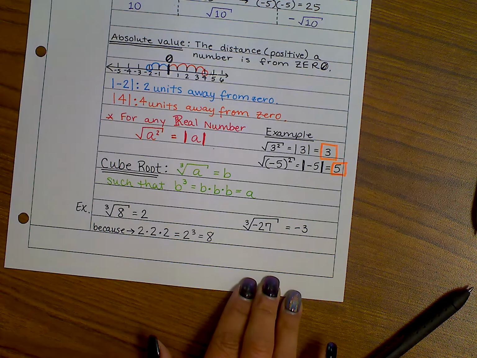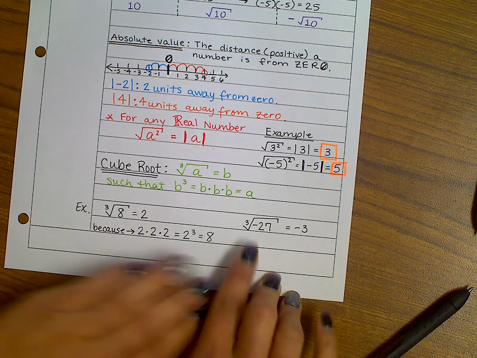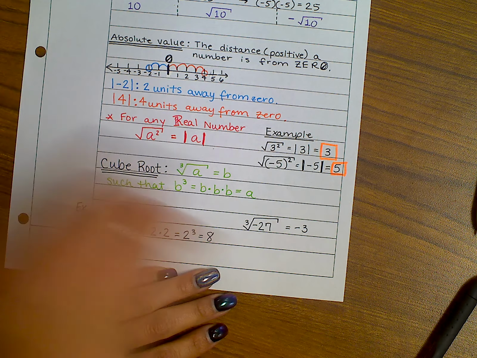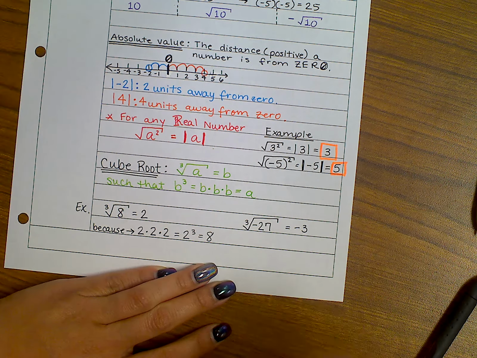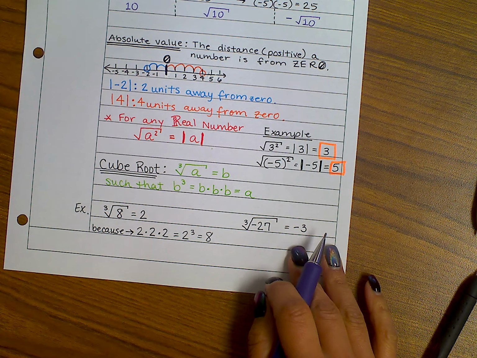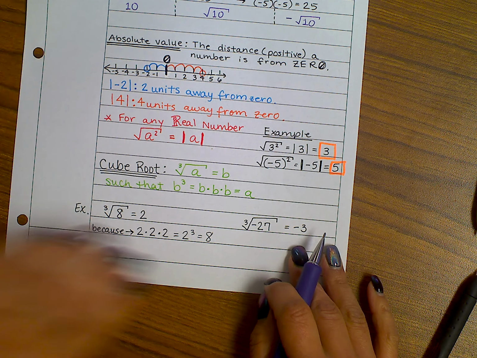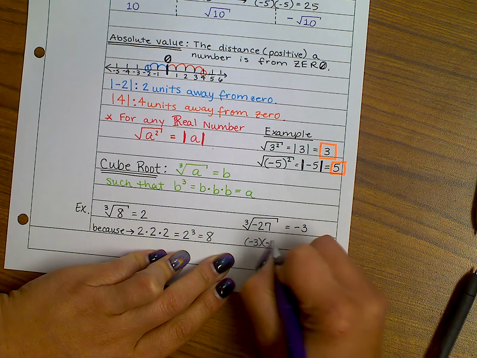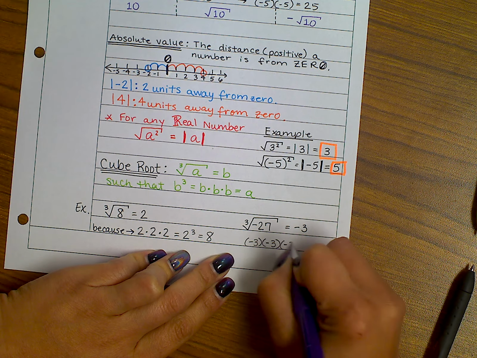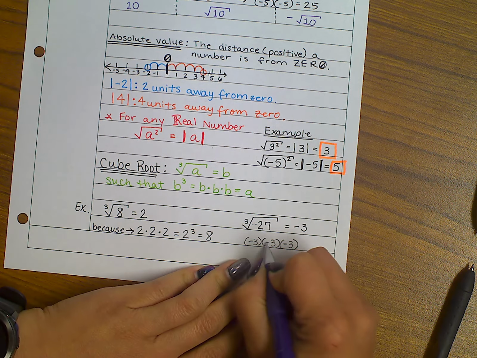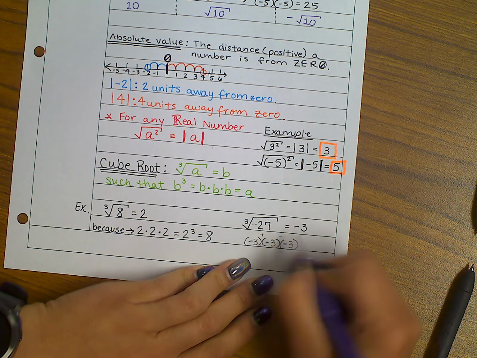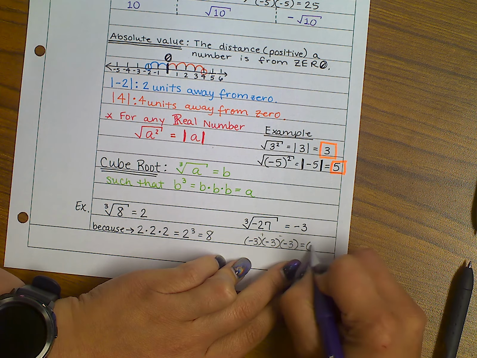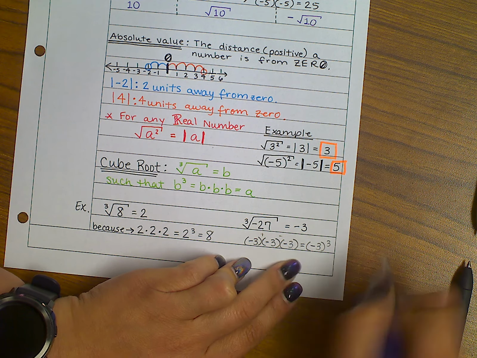But dealing with negatives, that's kind of weird. So I want to go ahead and explain that one here by stating that negative 3 times negative 3 times negative 3, that's going to give me a positive times a negative. So that's the same as negative 3 cubed.